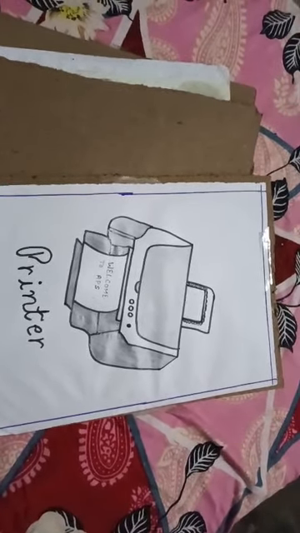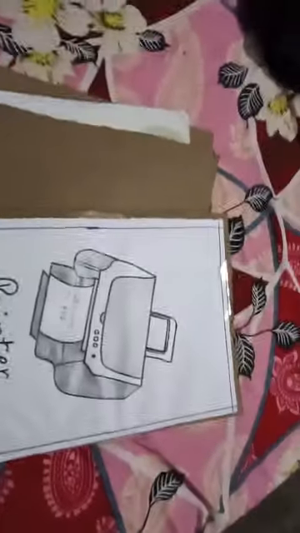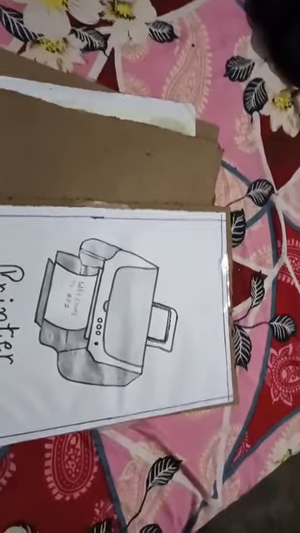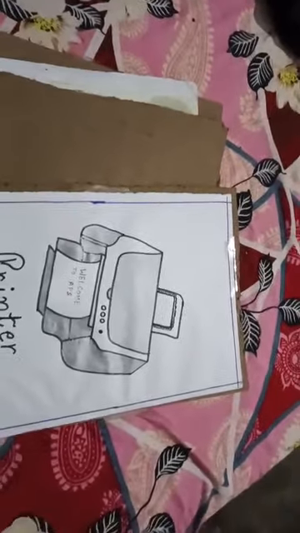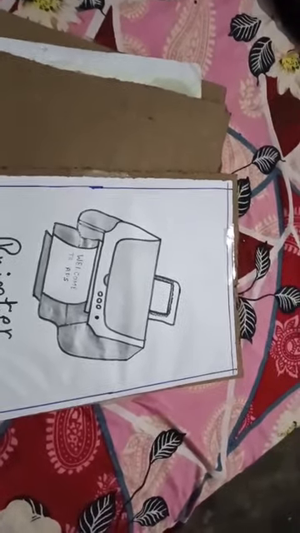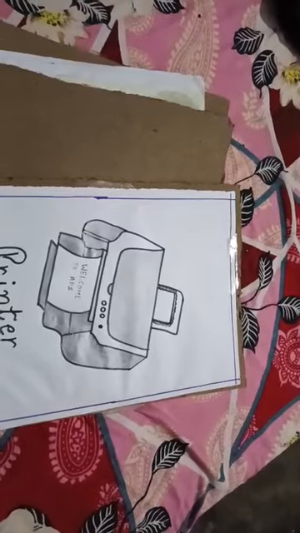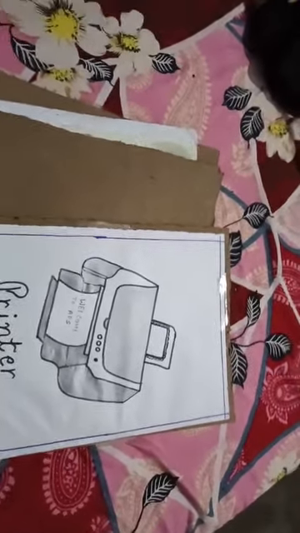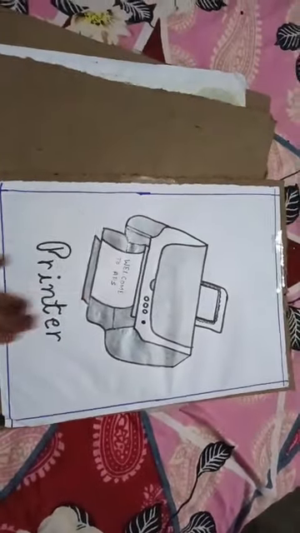Have you seen this device anywhere? Anyone? Okay. This device is available in a cyber cafe or sometimes in your home also. What do we do with this? It is used to print a PDF or any paper. If your school gives you homework, you are instructed to print a document, then you use this device to print the document.